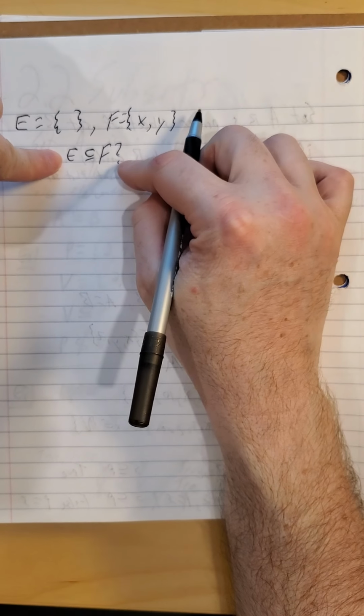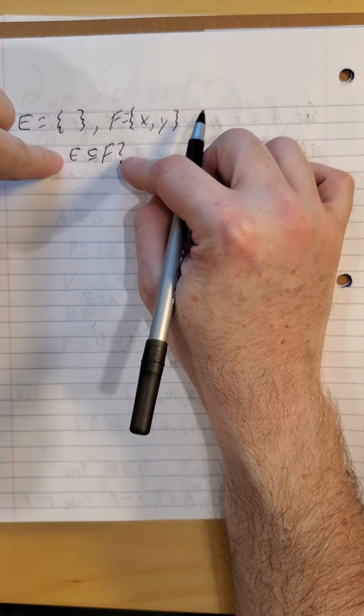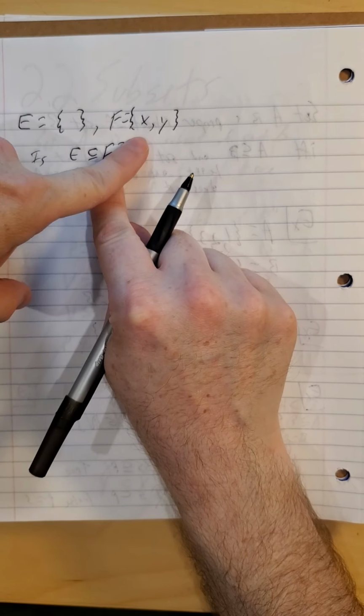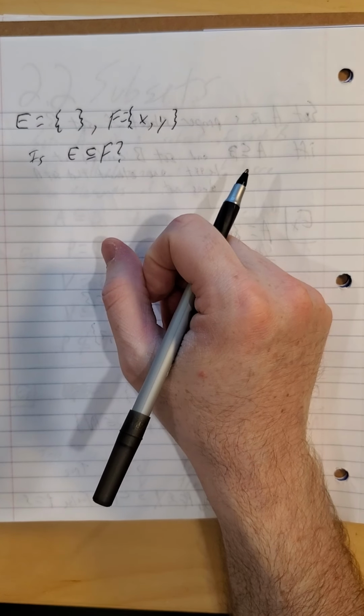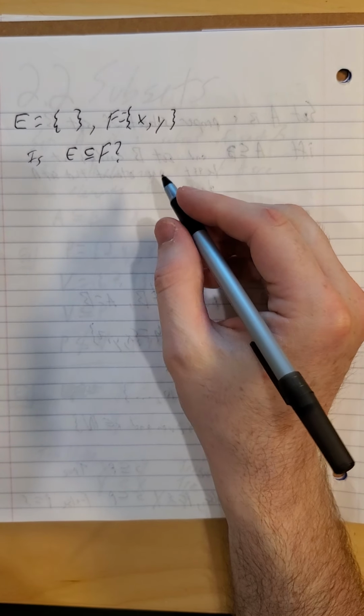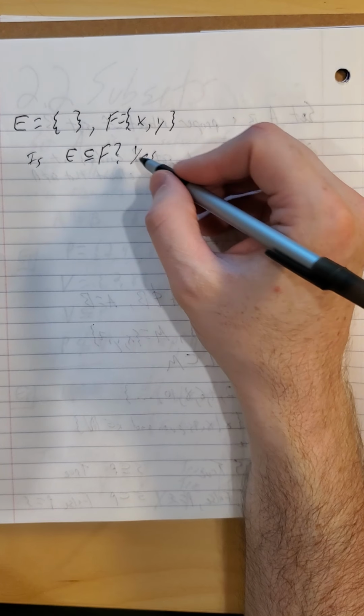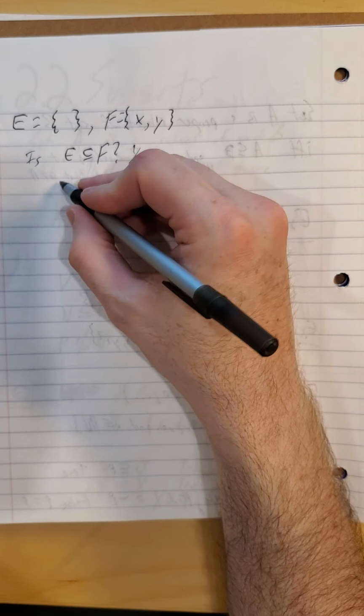Well, if you're to tell me no on this, then you have to find an element of set E that is not found in set F. Since we're not able to do that, this one is a yes. The empty set is a subset of set F.